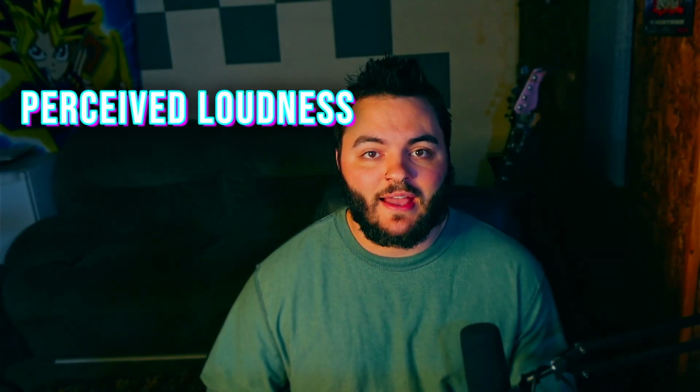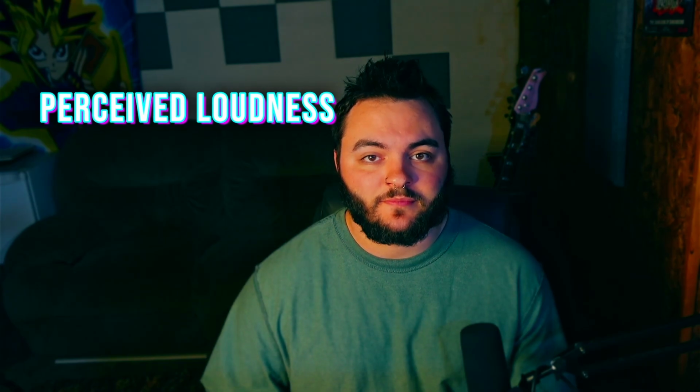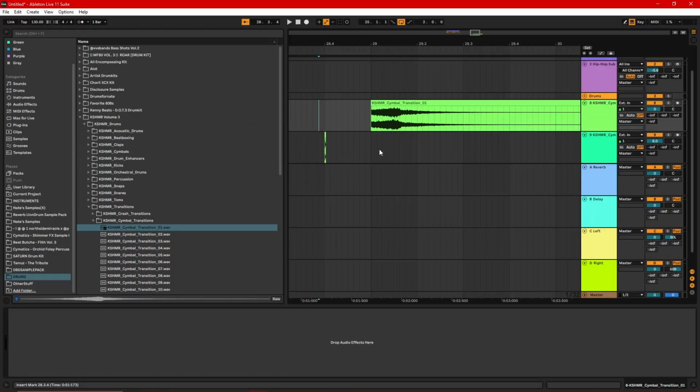Perceived loudness refers to how loud a sound is to the human ear. This does not always directly correlate to the decibel level. A few things can influence perceived loudness, such as frequency and duration. Here, our short sound is played back at a much higher decibel level than our long sound, but tell me which one you perceive as louder.